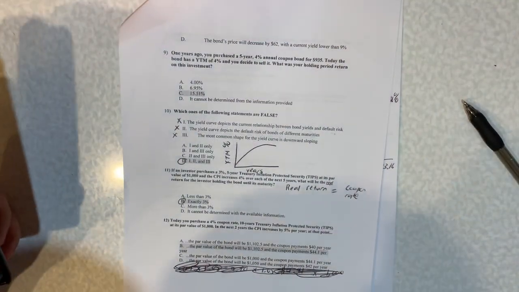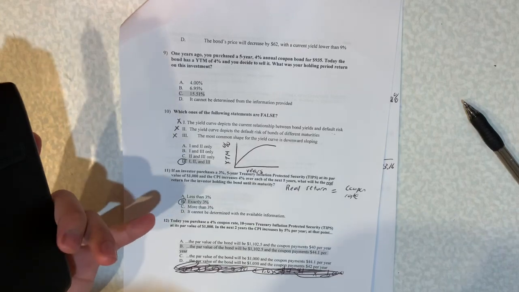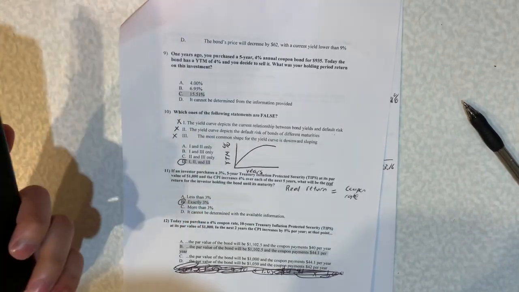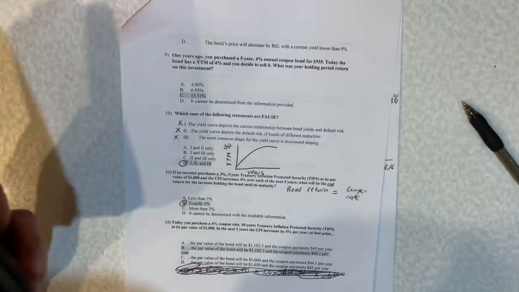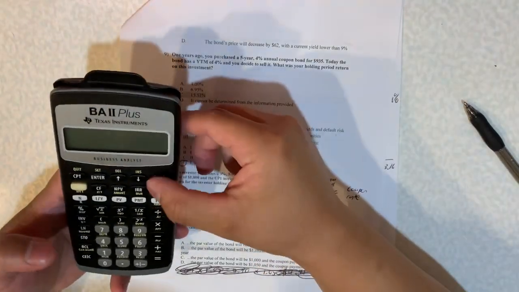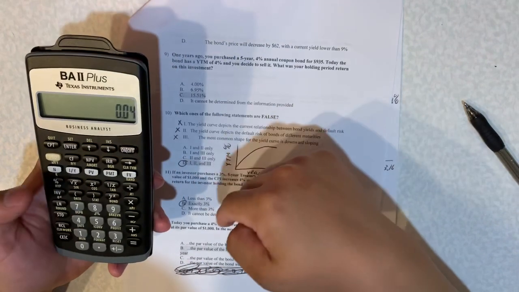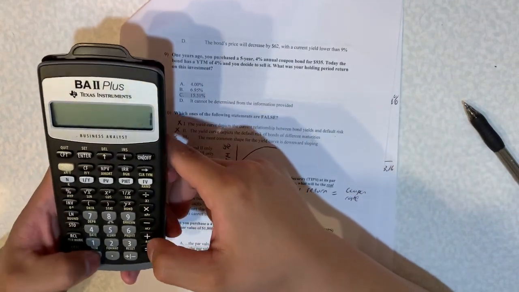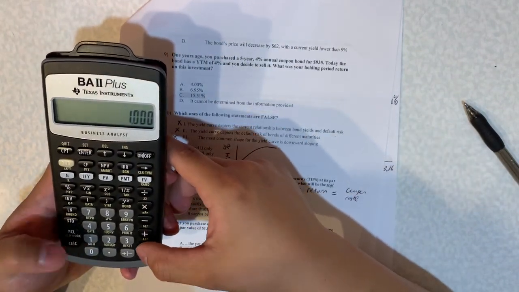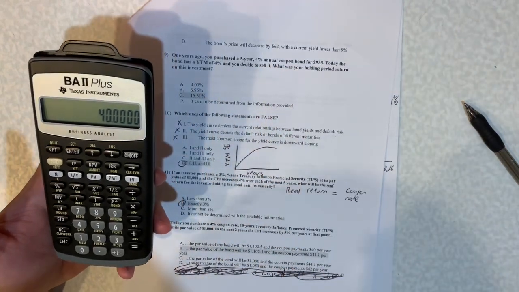Number 12. The information we're given in number 12 is that there's a 4% coupon rate and there's $1,000 face value. So what we should do first is that the 0.04, which is the coupon rate, times the face value is $40.